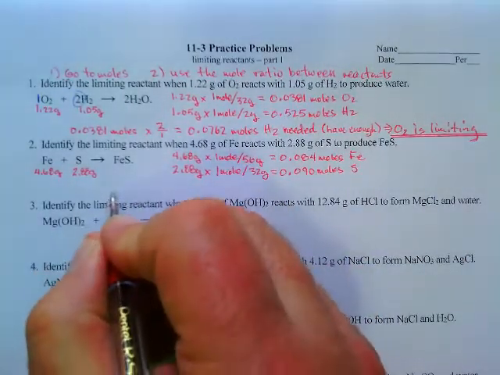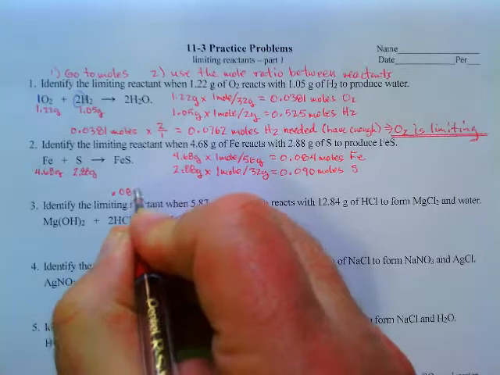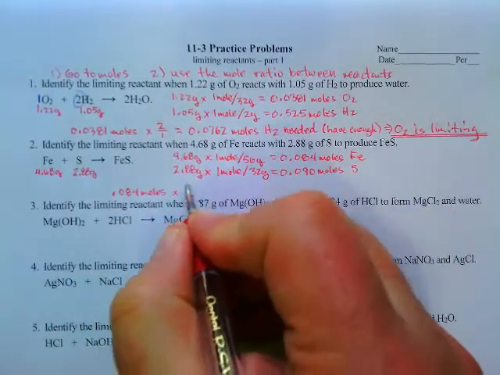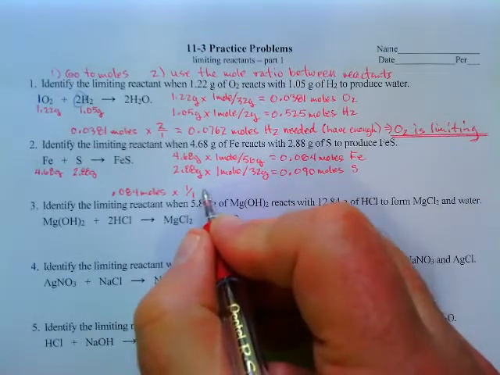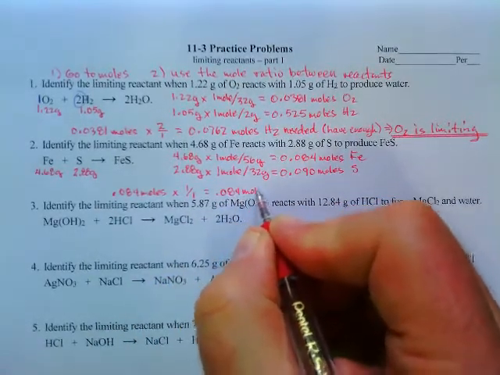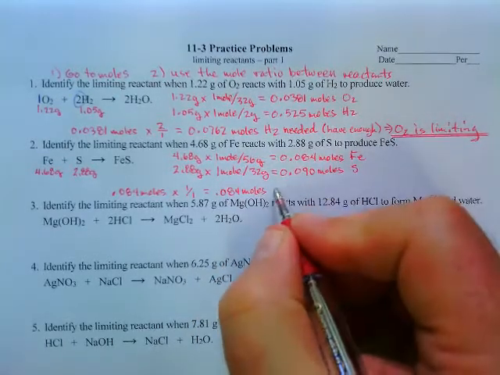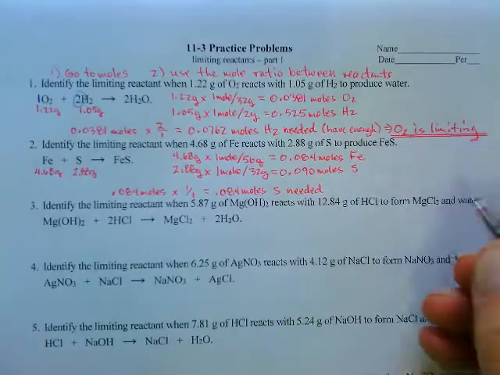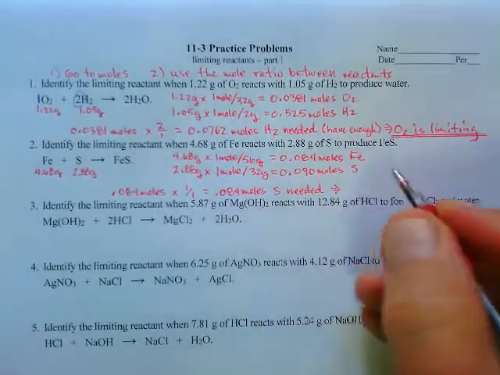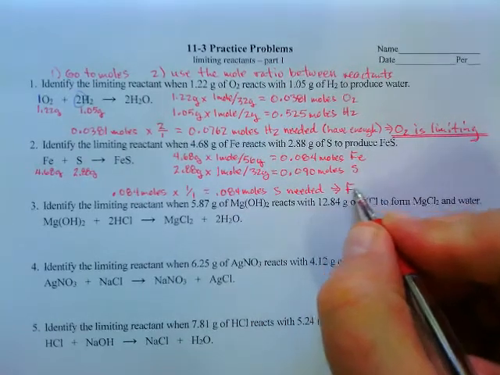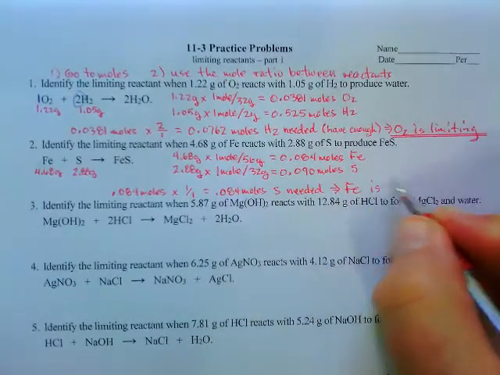So, to write it out, 0.084 moles times 1 over 1 equals 0.084 moles of sulfur needed, and therefore, since we have more than that 0.084, iron is limiting.